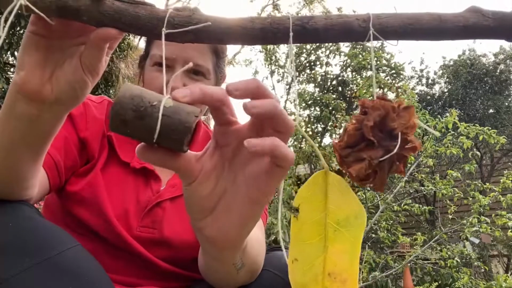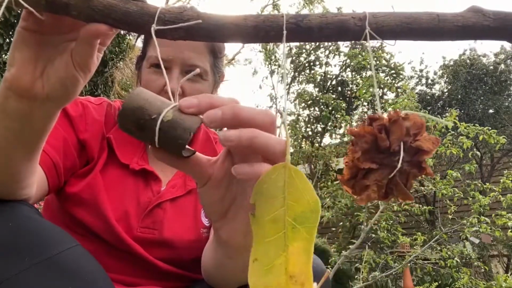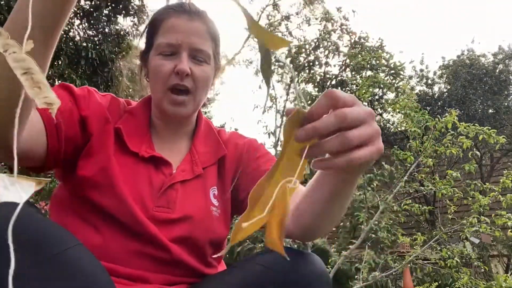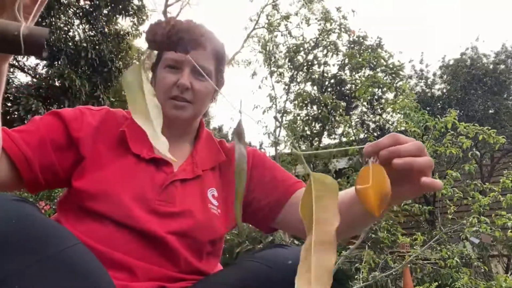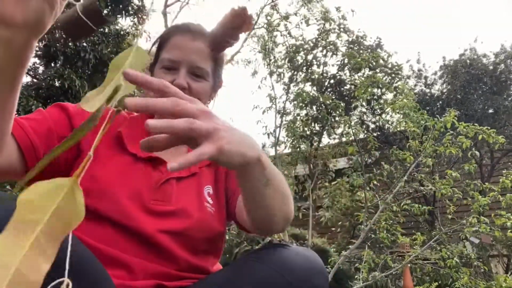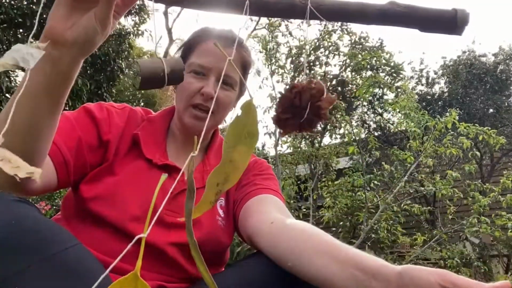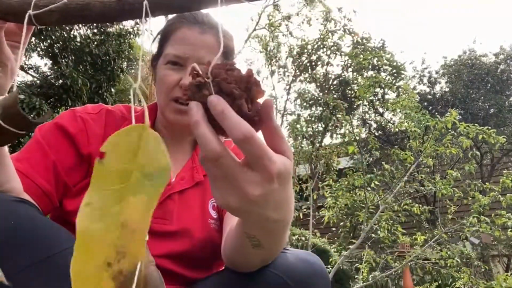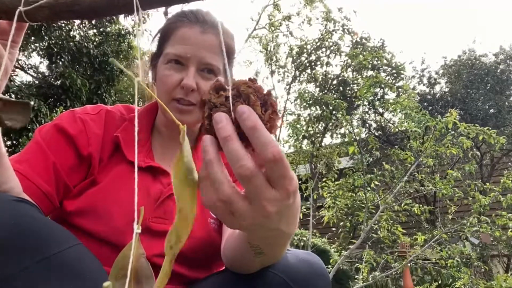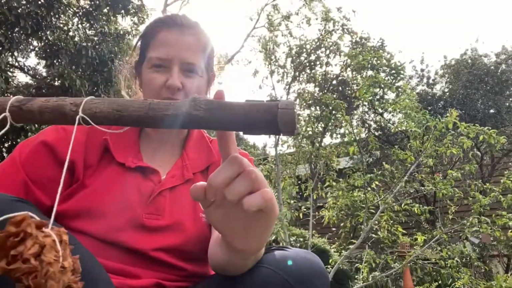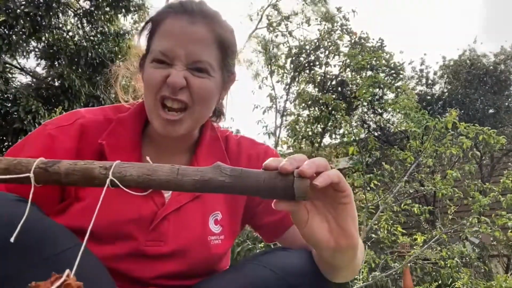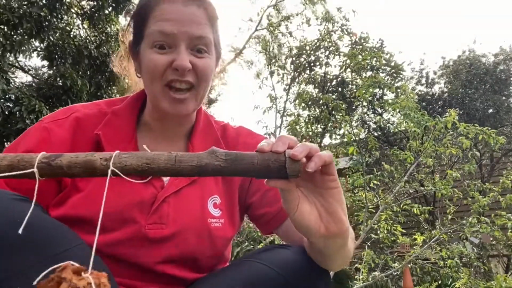On this one I tied a little bit of bark. On this one I've tied some of my leaves, my green leaves that have fallen off the tree. And on this one, oh, can you see it blowing? On this one I tied my dried flower. I've got one more spot left right here. Do you think I should add my gum nuts? I think I should too.